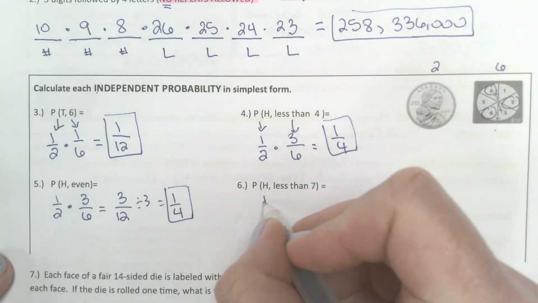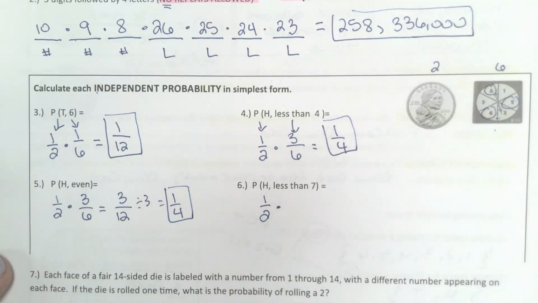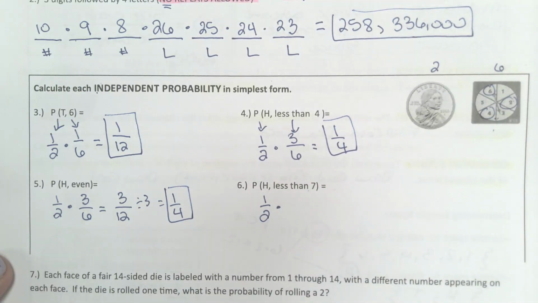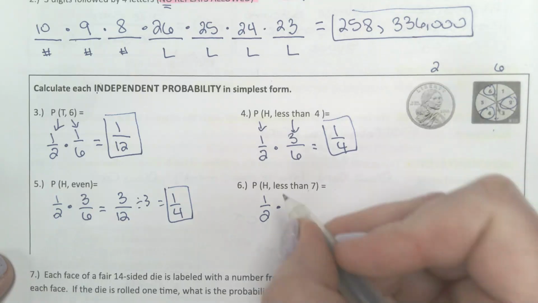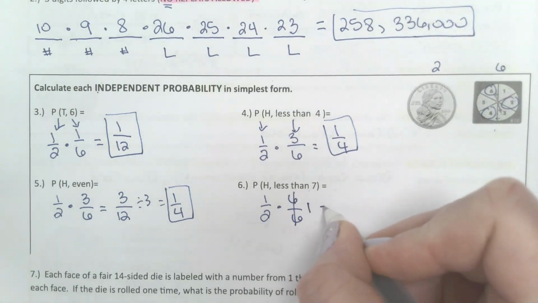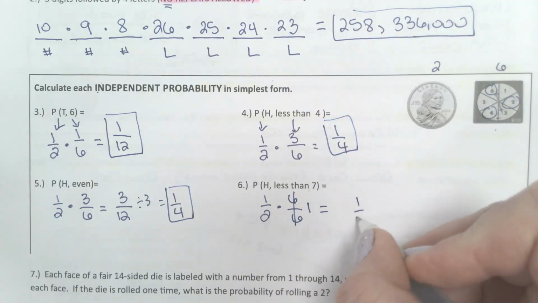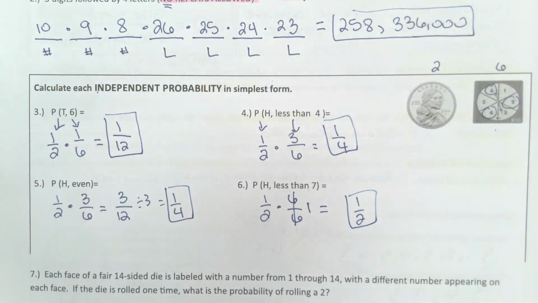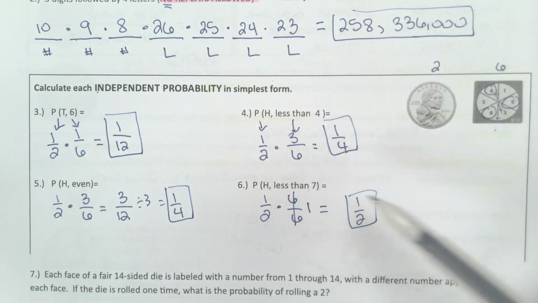The probability that it lands on heads is 1/2. And the probability that it is less than 7: there is a 100% chance because all those numbers are less than 7. So maybe you write it as 6 out of 6. Well, 6 divided by 6 is the same thing as 1, and a half times 1 is 1/2. So there is a 50% chance that you're going to flip a coin and get heads.